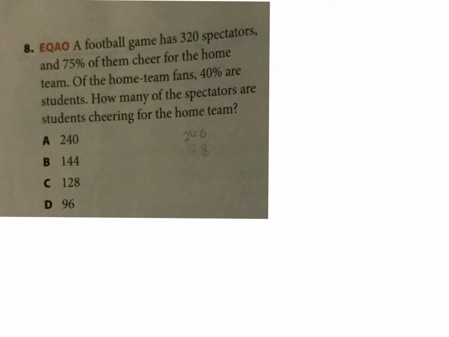So at a football game, there are 320 spectators. That means there's 320 people there watching the game, okay? Out of those 320 people, 75% of those people, the total number of people, are cheering for the home team.